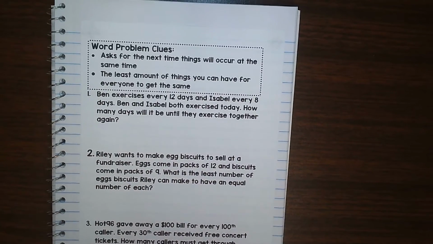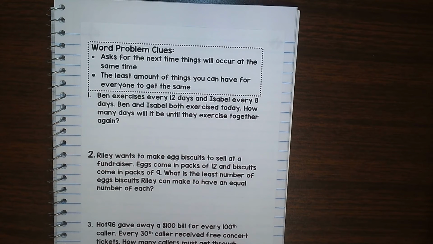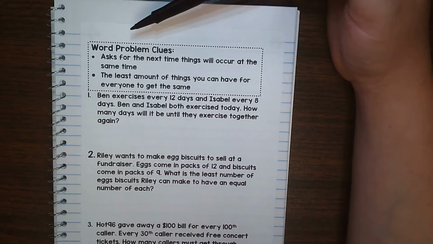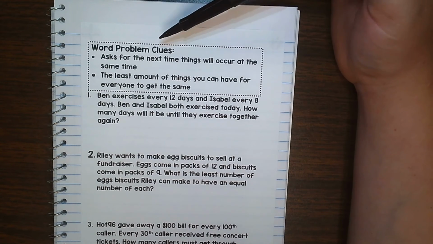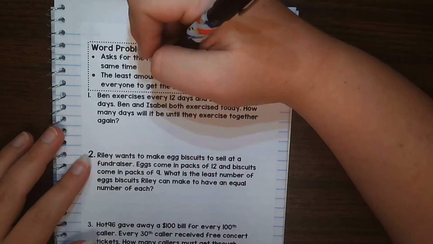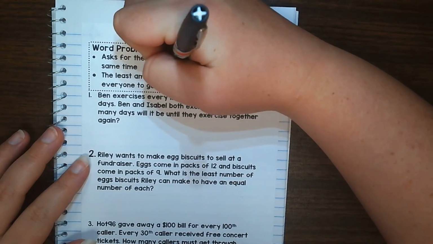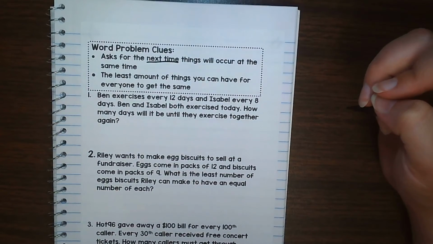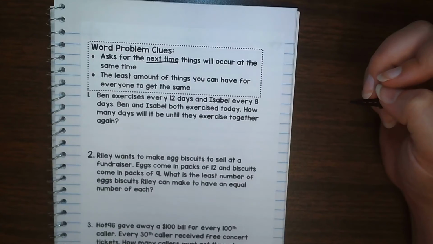So we have some word problem clues for least common multiple. If a word problem is looking for the least common multiple, it may ask for the next time things will occur.